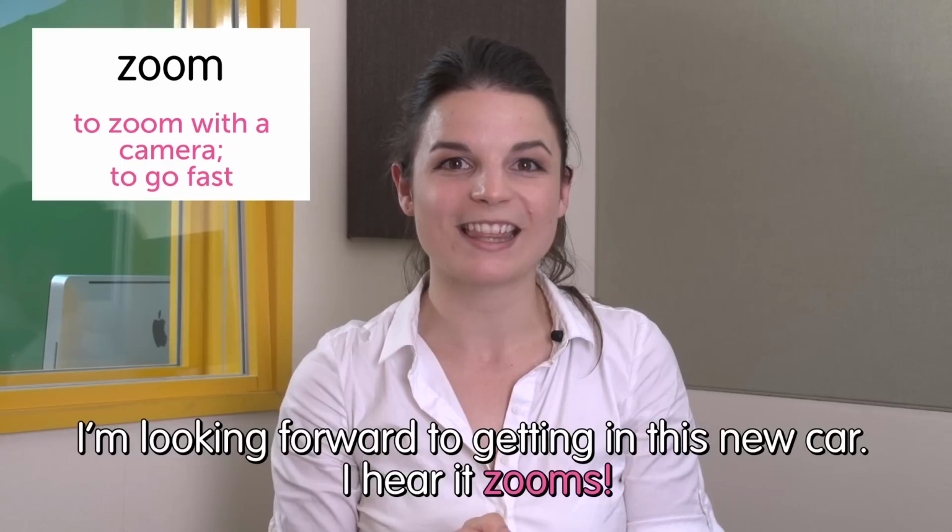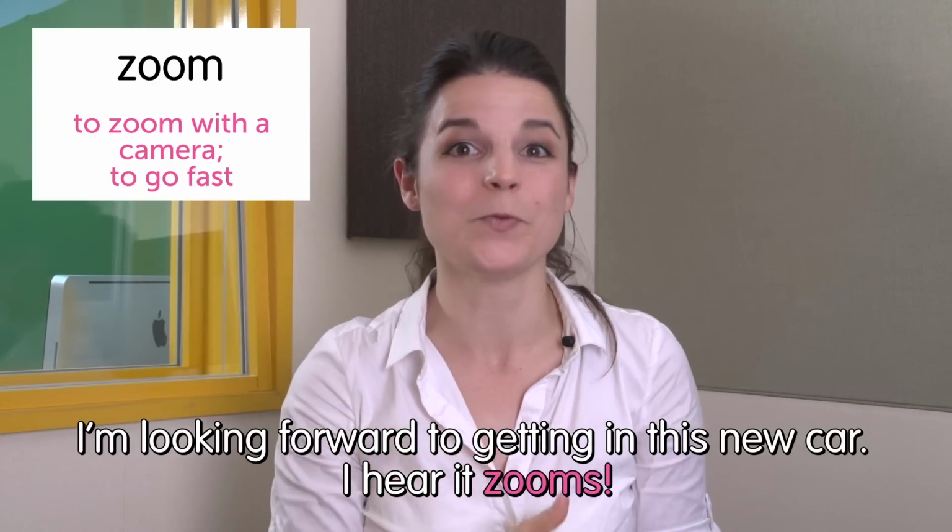Okay. Zoom also is an onomatopoeia. An onomatopoeia means a word that sounds something like what it's supposed to be representing. This onomatopoeia means to go very fast. So you might say, I'm looking forward to getting in this new car. I hear it zooms.